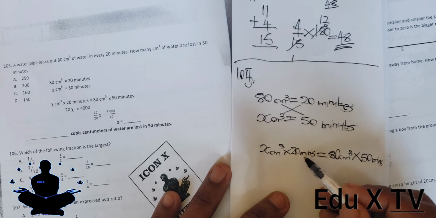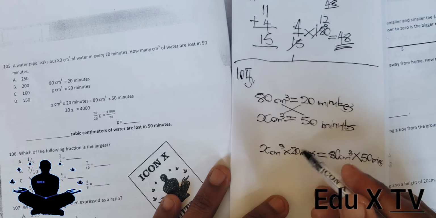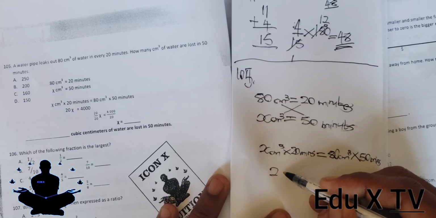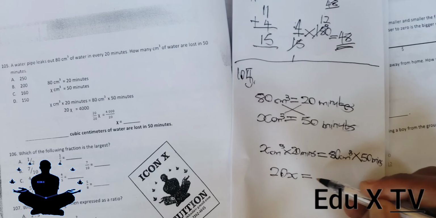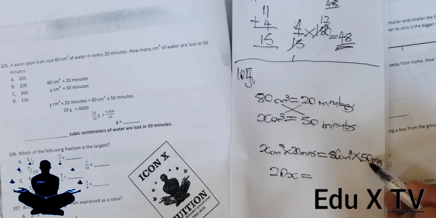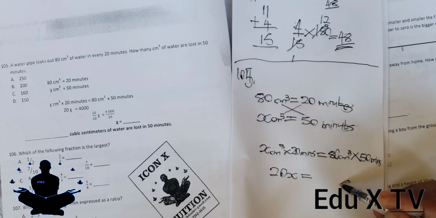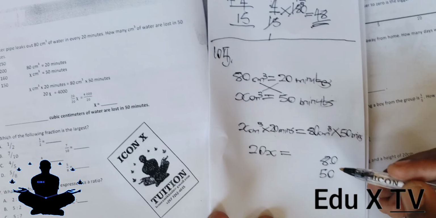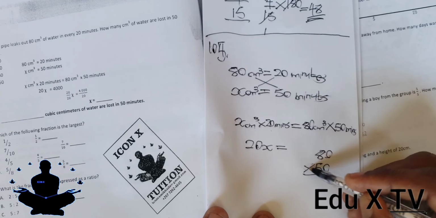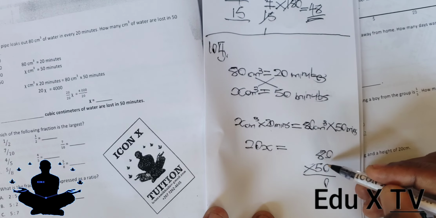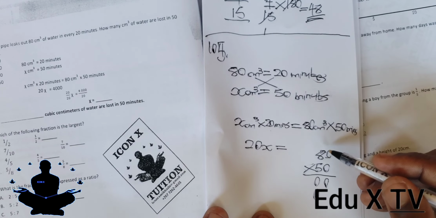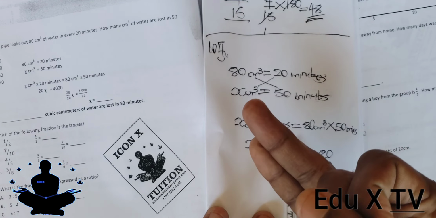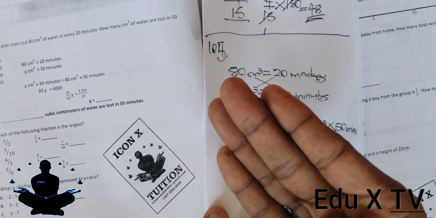X centimeter times 20 minutes will give us 20x. It will give us 20x. 80 times 50 minutes. 0 times 0, we are going to multiply. 0 times 0, 0. 0 times 8, 0. 5 times 0, 0. 5 times 8, 8, 16, 24, 32, 40.